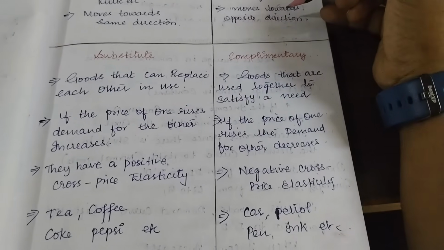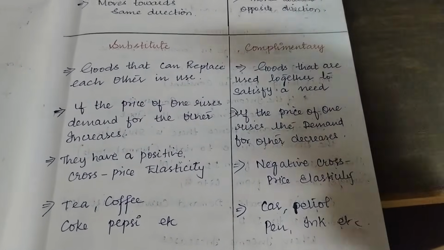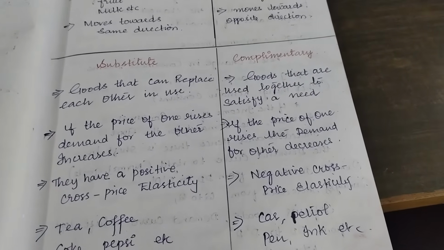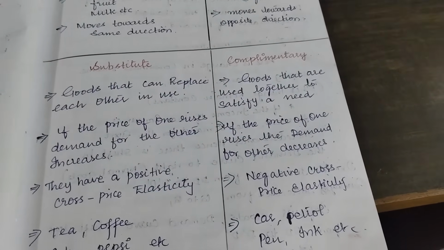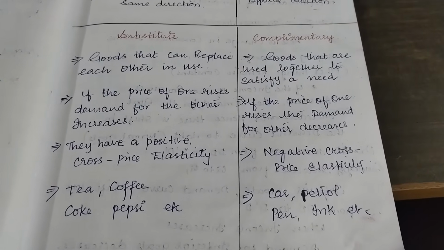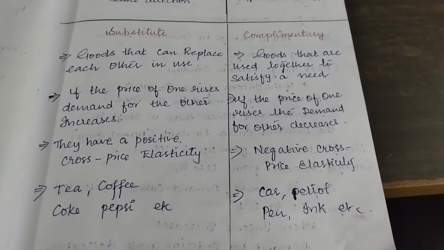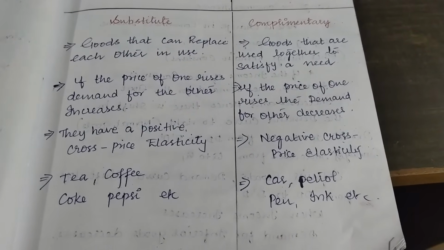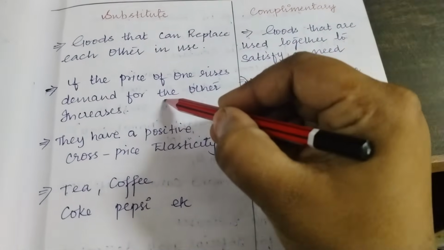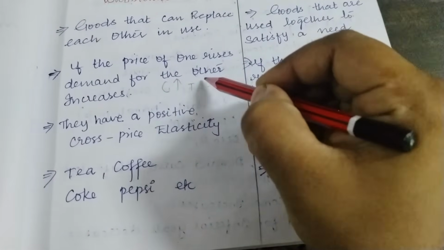Now we are going to discuss substitute and complementary goods. Goods that can be replaced by each other in use, which are replaceable, are substitutes. Goods that are used together to satisfy a need are called complementary goods. If the price of one rises, demand for the other increases. For example, if the coffee price increases, then the tea demand increases.